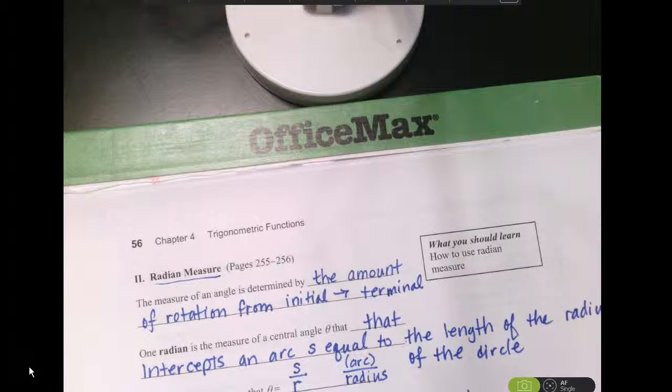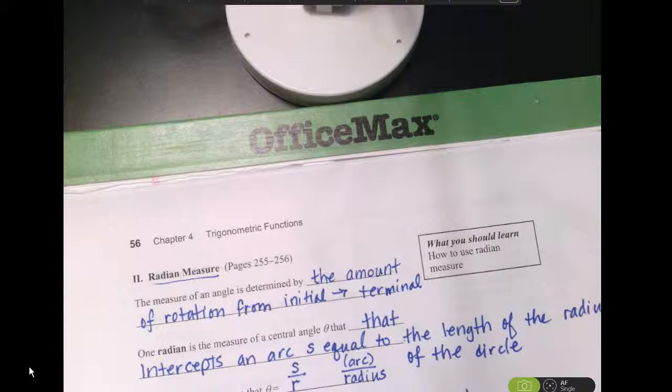So if we're going to find an angle that's coterminal with negative pi over 8, I want to add 2 pi to that. So using fraction rules, if I want to get a common denominator, I would just multiply by 8 over 8. So that's negative pi plus 16 pi, which is 15 pi over 8.